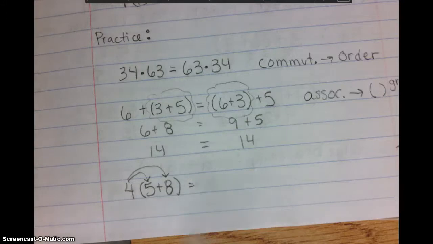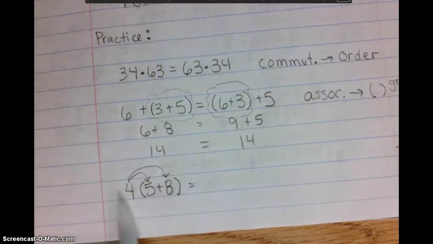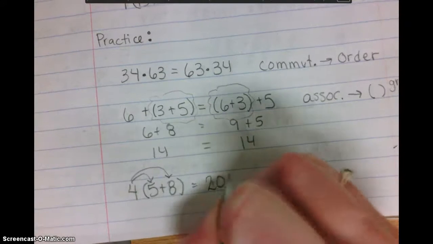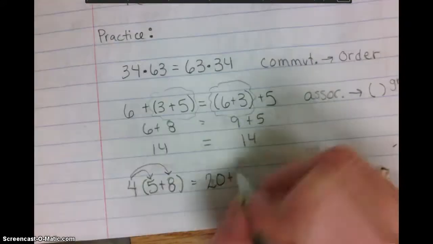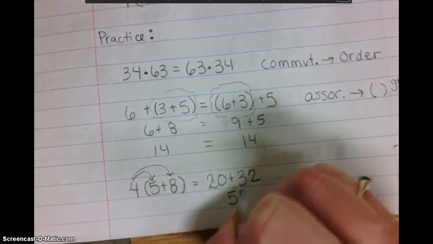So just like it wouldn't be fair just to give the groups of 4 to 5 and not to the 8, you've got to pass out the groups to both numbers. So in this case, 4 times 5 would give us 20, plus 4 times 8 would give us 32, which would equal 52.